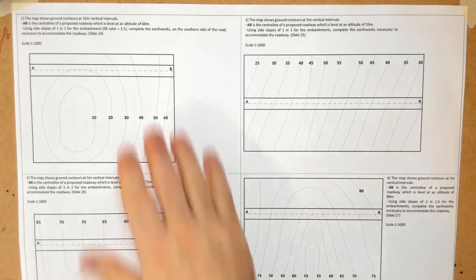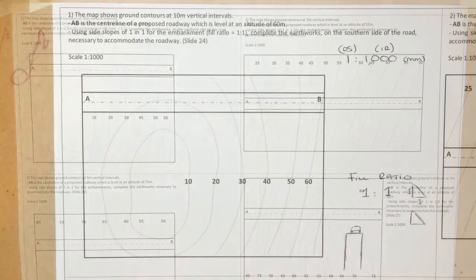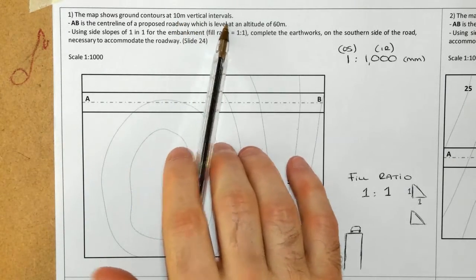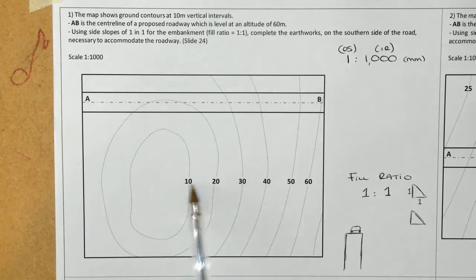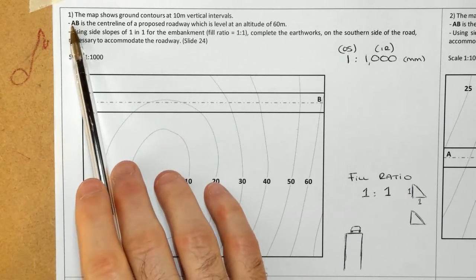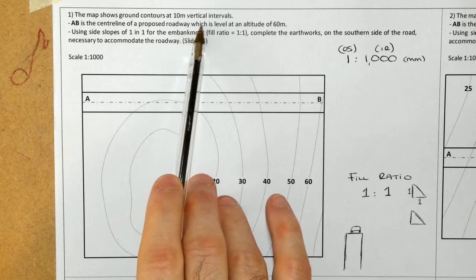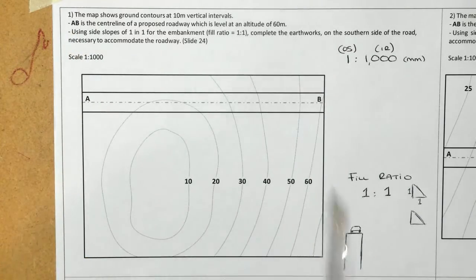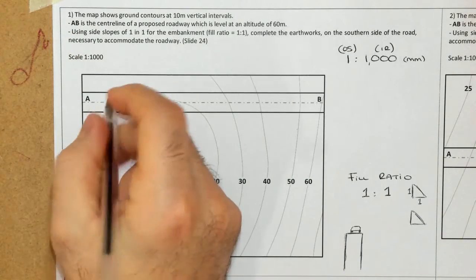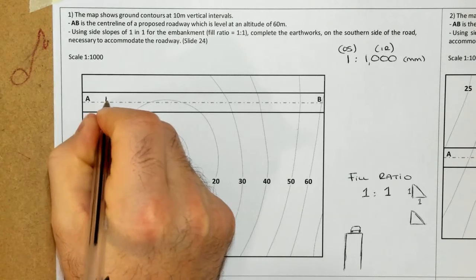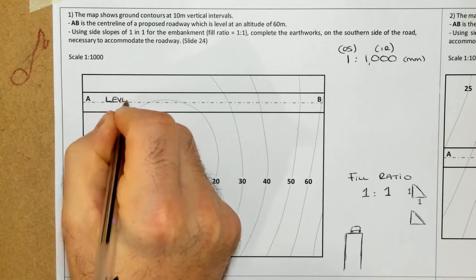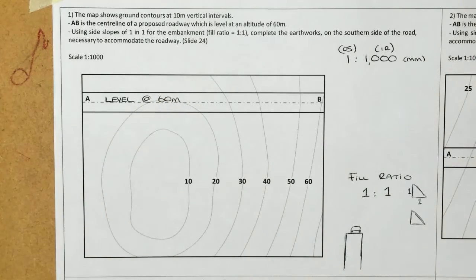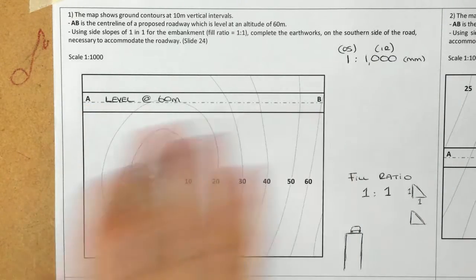So I'm going to scan to the very first question. For question 1 it says the map shows ground contours at 10 meter vertical intervals. So we can see the distance between our contours, 10 to 20, is 10 meters. It says AB is the center line of a proposed roadway which is level at an altitude of 60 meters. That means the road is 60 meters high. I would always write in this, level at 60 meters. Therefore anywhere along the road is 60 meters high.